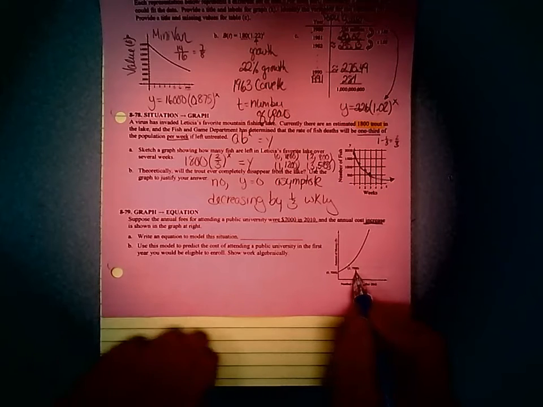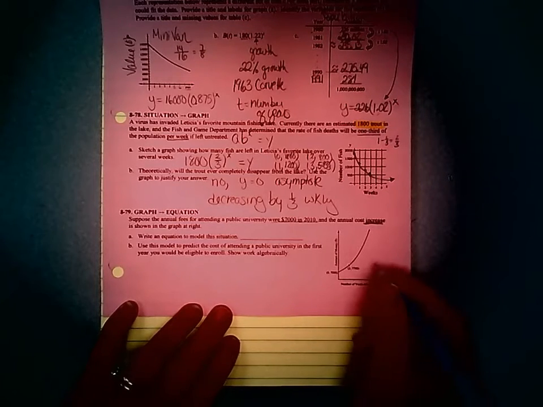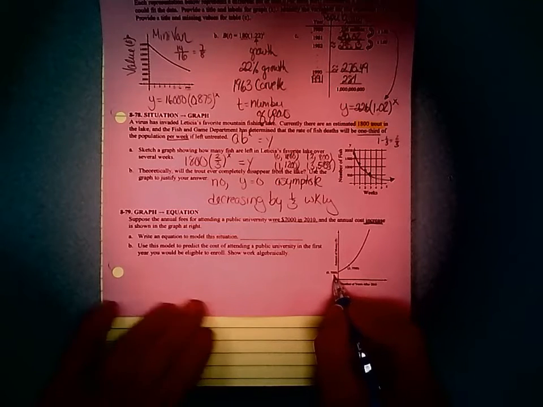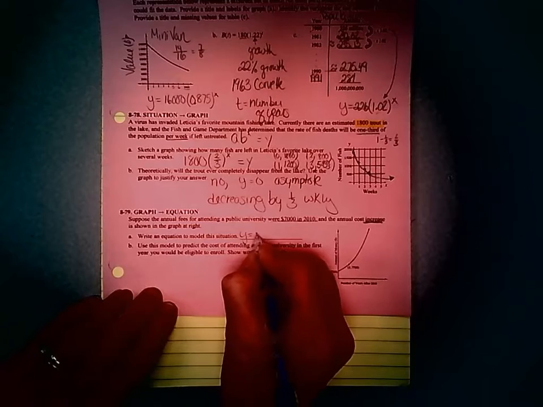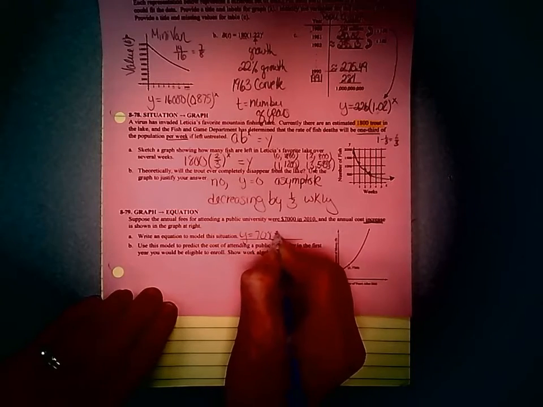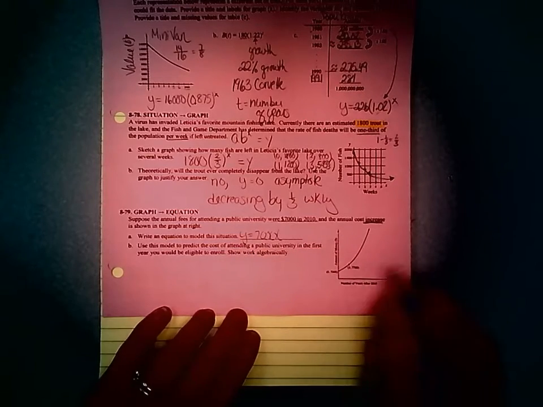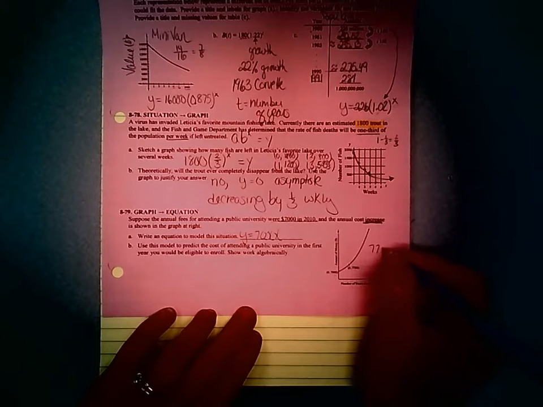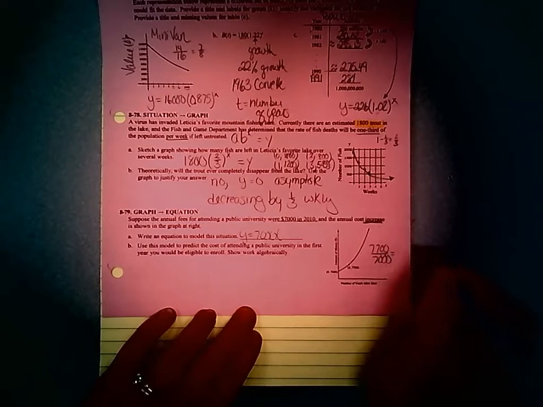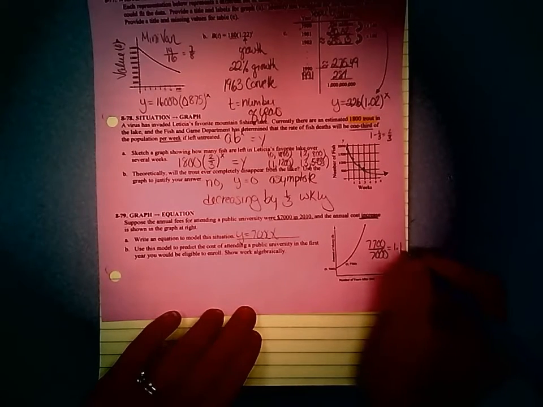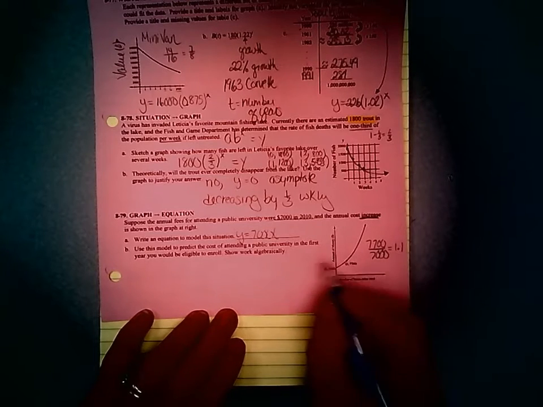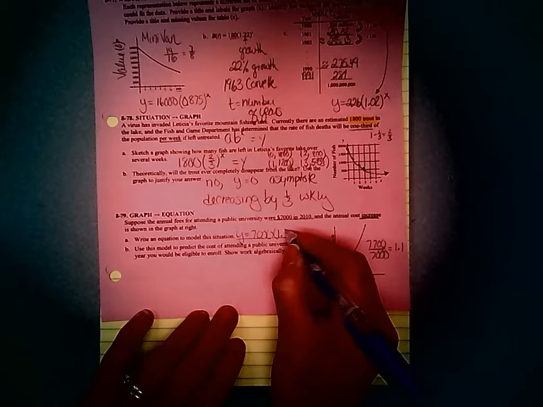So if we're going to write an equation, we already know that our A is equal to 7,000. So y equals 7,000. Now let's find our B. I went from 7,000 to 7,700, so 7,700 divided by 7,000, and I get 1.1. Makes sense. I've got a B value that's greater than 1, and I have a growth model, so we're good.